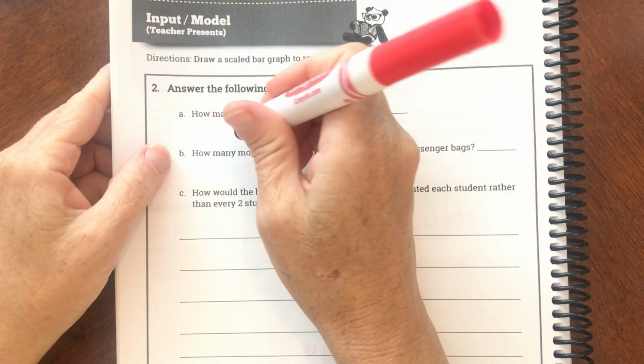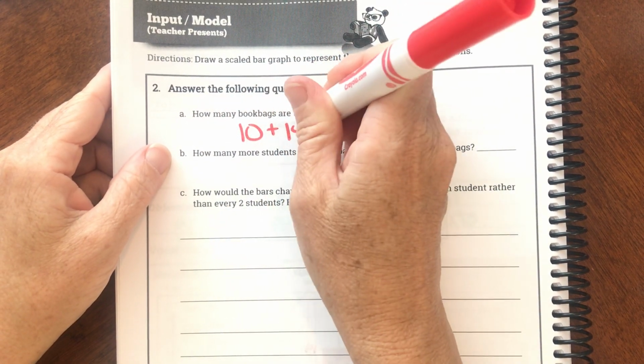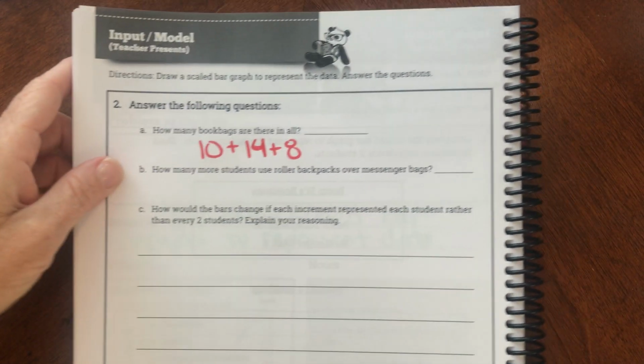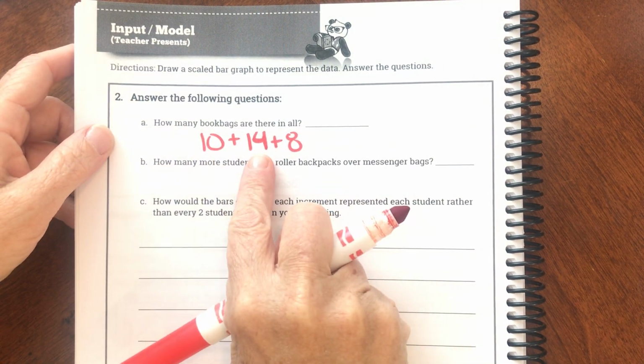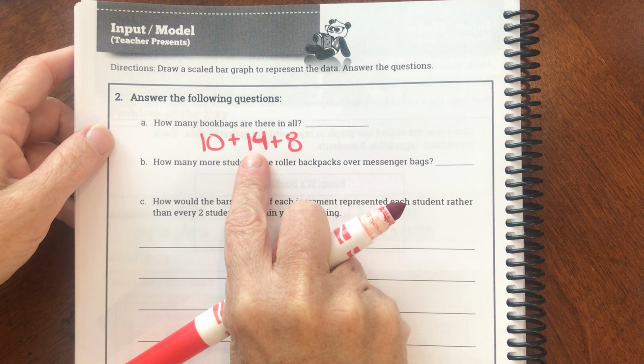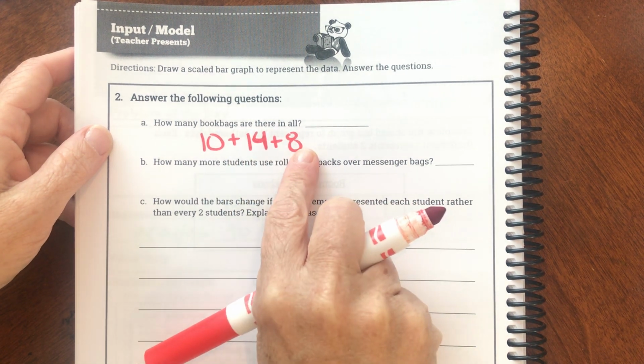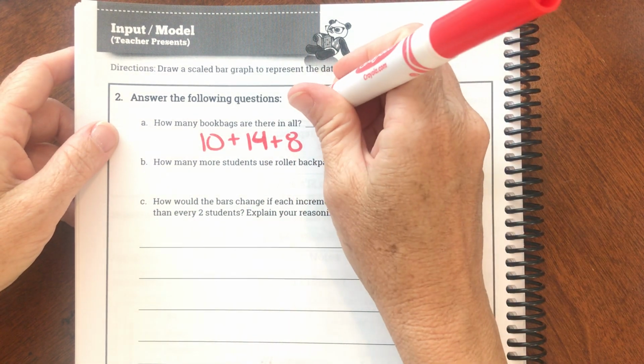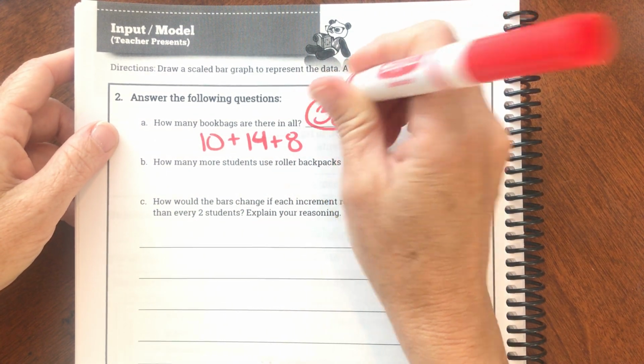So in all would be 10 plus 14 plus 8. So I know that 10 plus 14 is 24, and then I could do another 8. So 24 plus 8 would be 32.